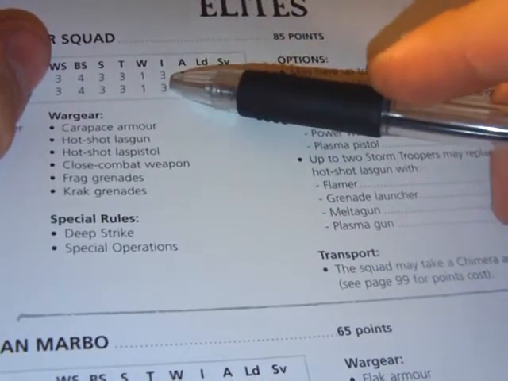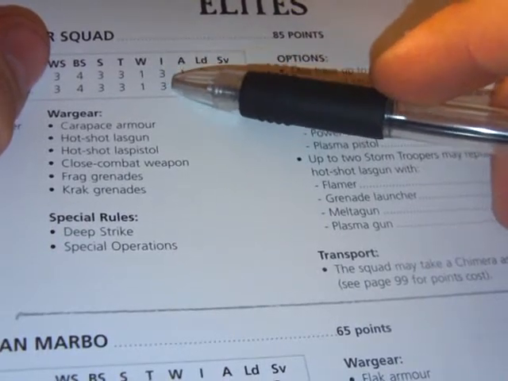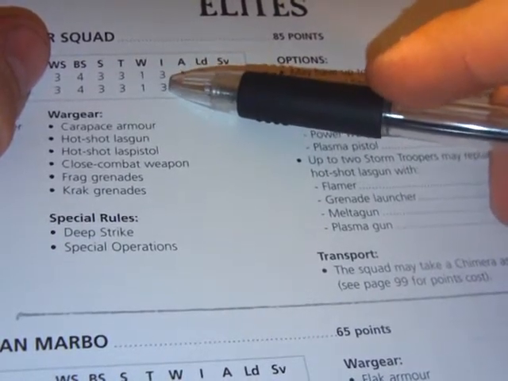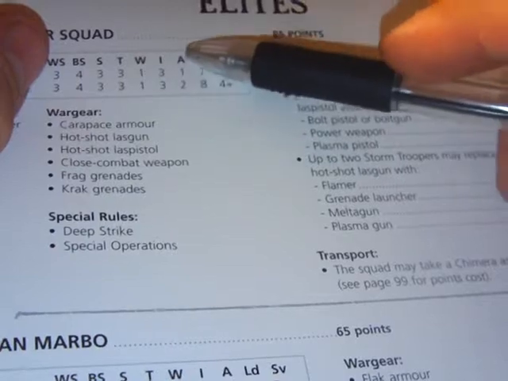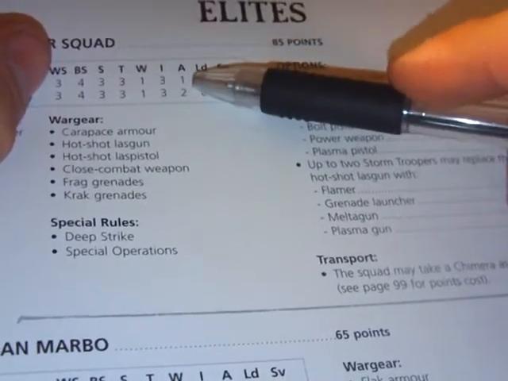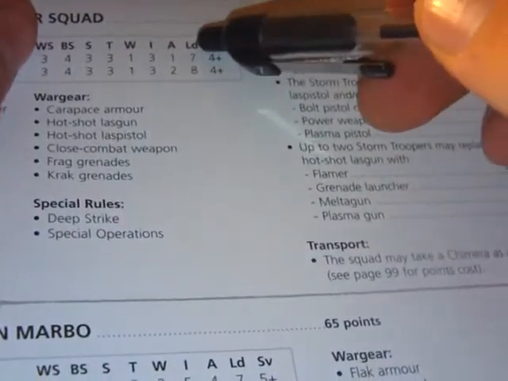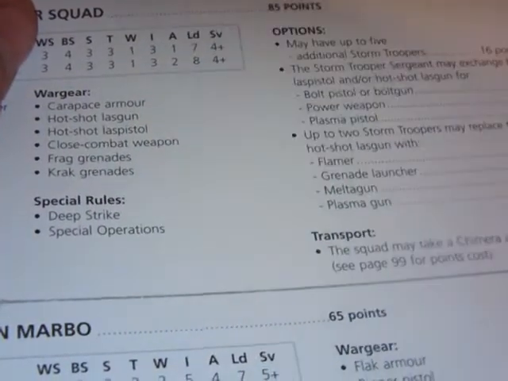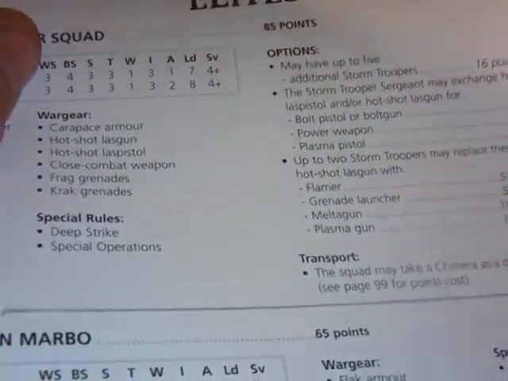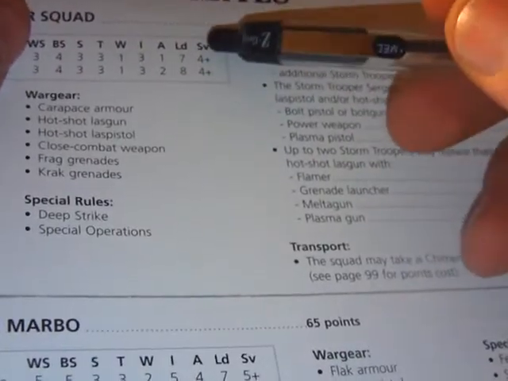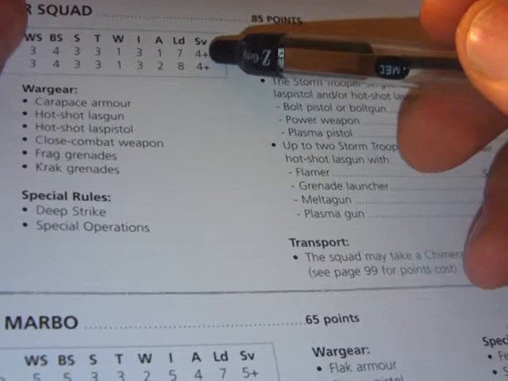I is for initiative. This is the speed at which they go in close combat. The higher the initiative, the better. A is for attacks. That's basically how many dice you get in close combat. LD is for leadership, which is used for making tests to see if they run away when they take casualties, that kind of stuff. And the SV is save.